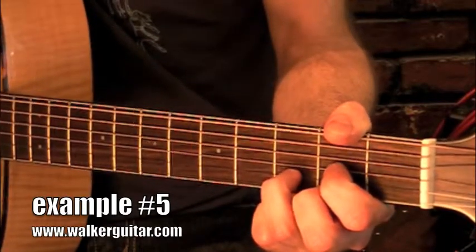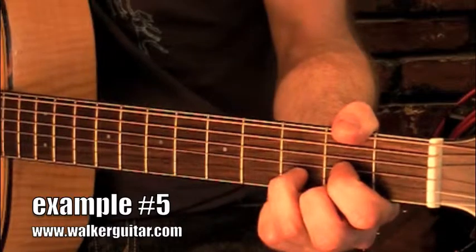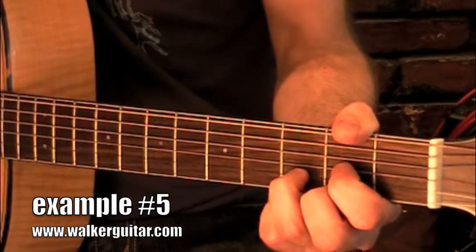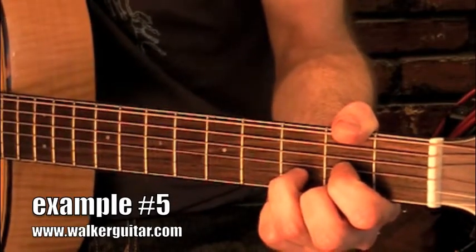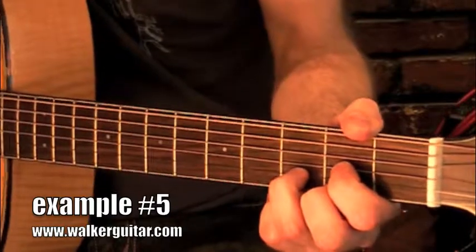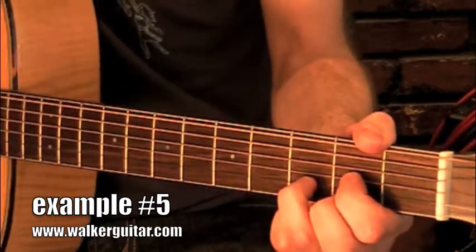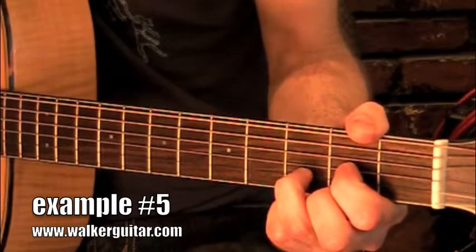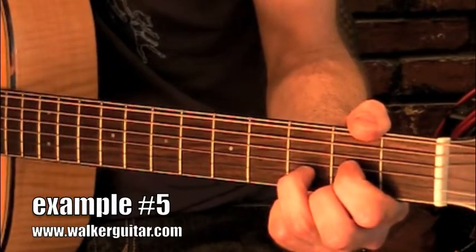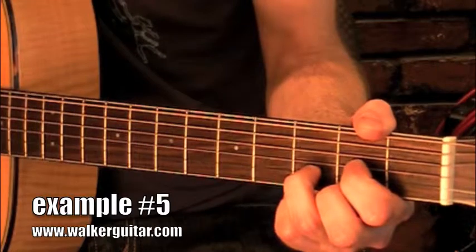But what you want to look for is similarities within the shapes. So when you get comfortable with reading tab, you're going to know right off the bat that that little pair of notes, the D shape, the 0, 2, 3, 2 stack, is a D chord. You're just going to eventually be able to recognize that based on the number formation.